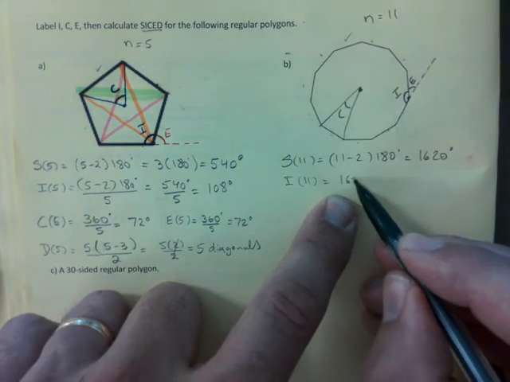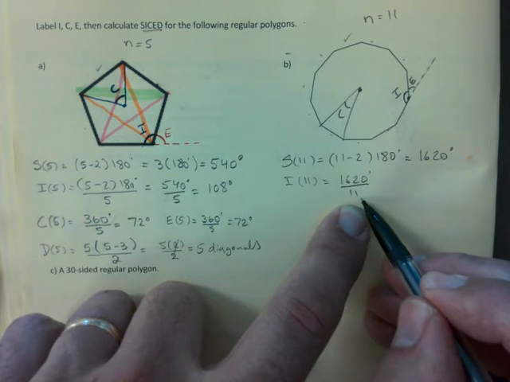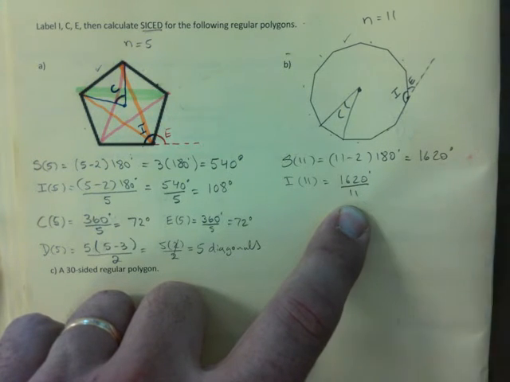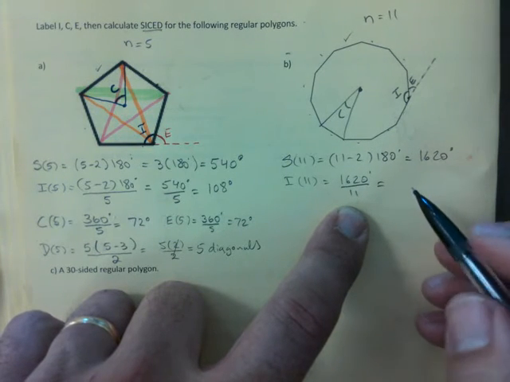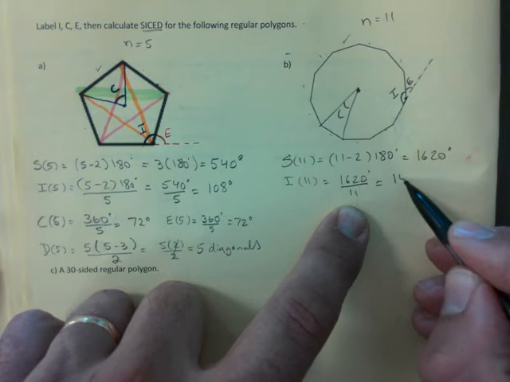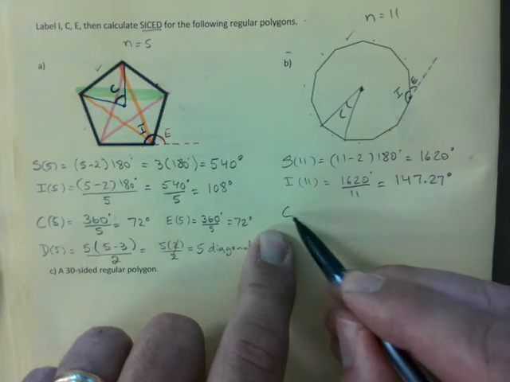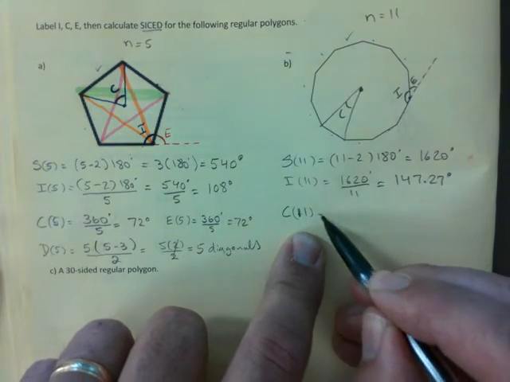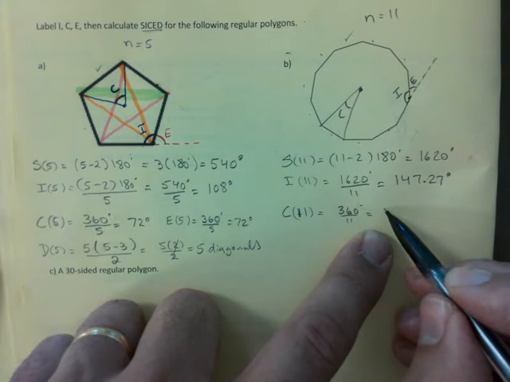The interior angle of an 11-sided polygon, I'm going to cheat. It's not really cheating, right? I'm just going to take my previous answer divided by 11, because it's really just the sum divided by 11 equally. And here's your first decimal. Central angle of an 11-sided shape is 360 divided by 11. There's your other decimal.